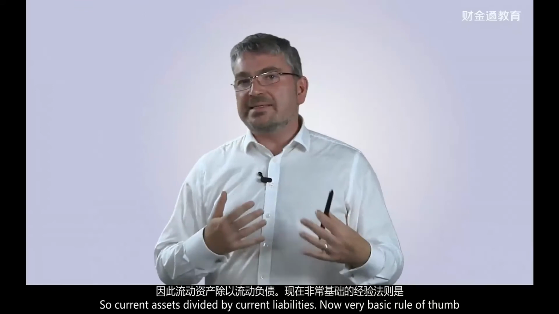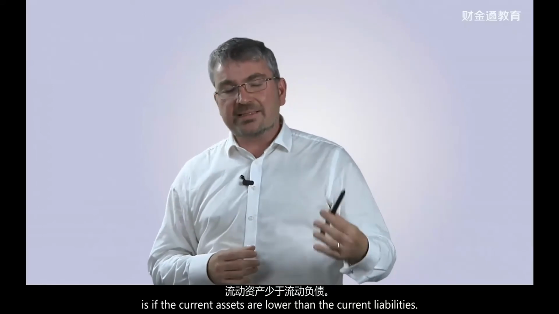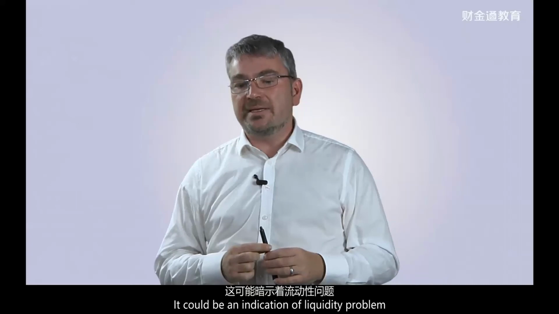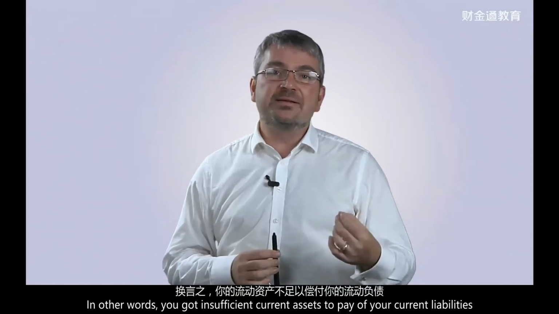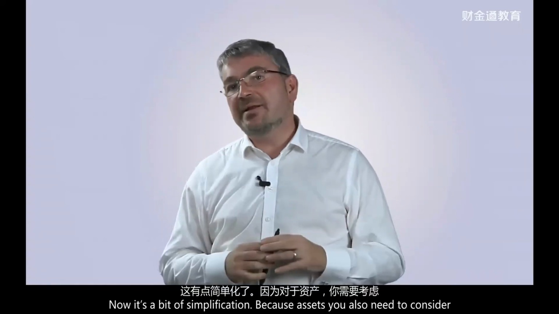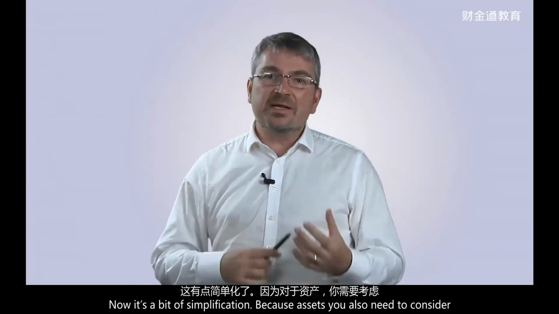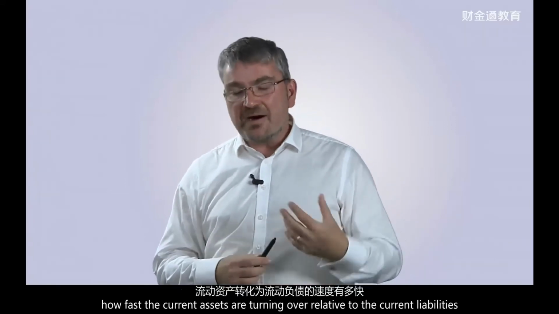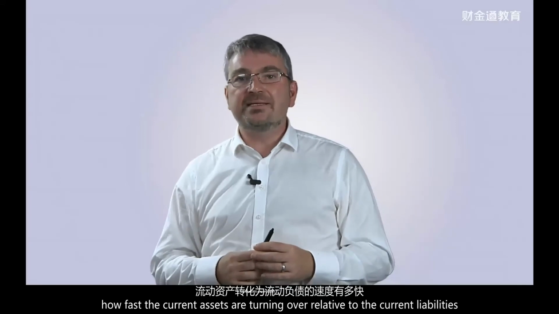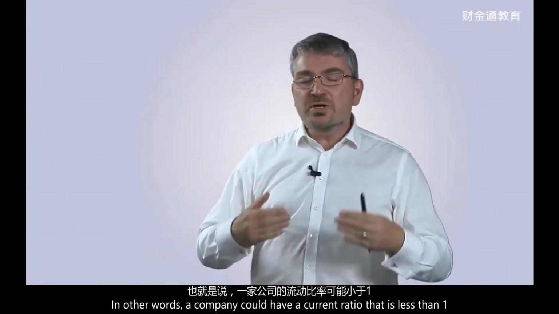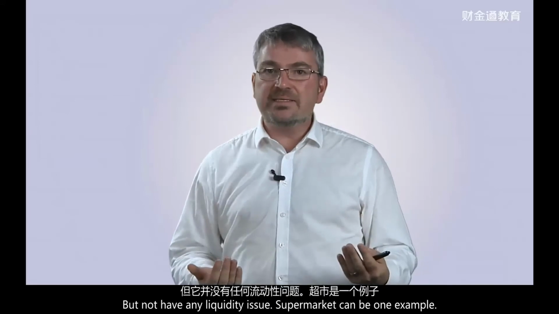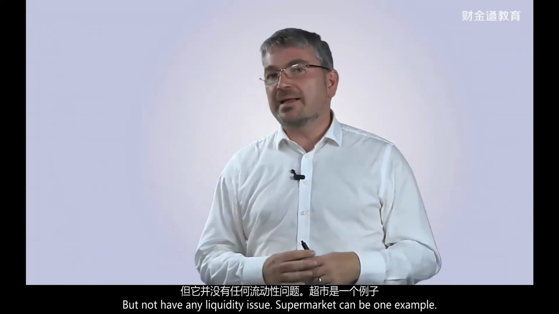Now, a very basic rule of thumb is if the current assets were lower than the current liabilities, it could be an indication of a liquidity problem. In other words, you've got insufficient current assets to pay off your current liabilities. Now, that is a bit of a simplification because we also need to consider how fast the current assets are turning over relative to the current liabilities. In other words, a company could have a current ratio that is less than 1 but not have any liquidity issues. Supermarkets being a classic example.